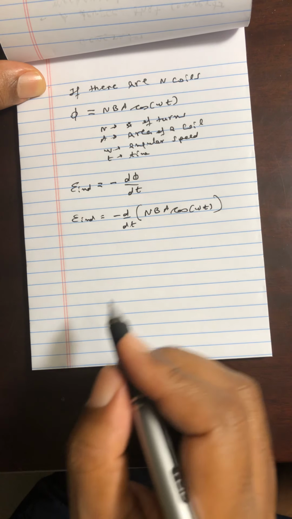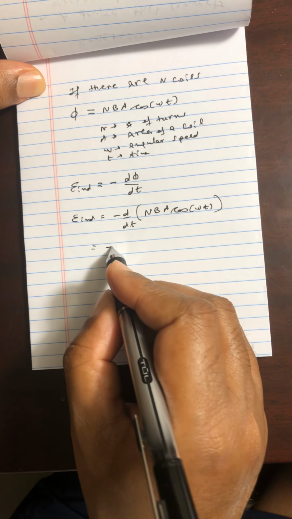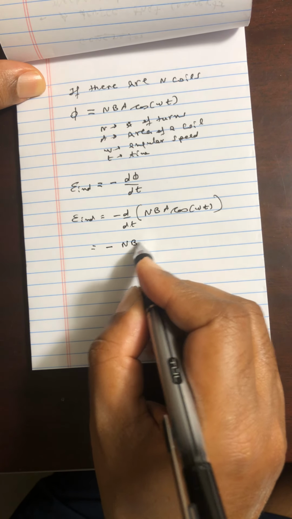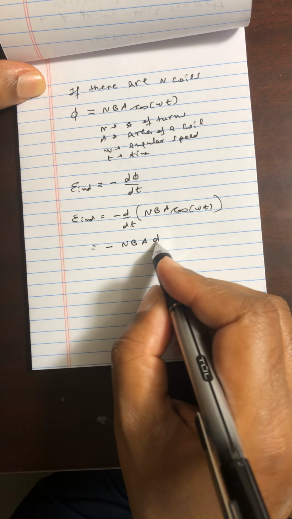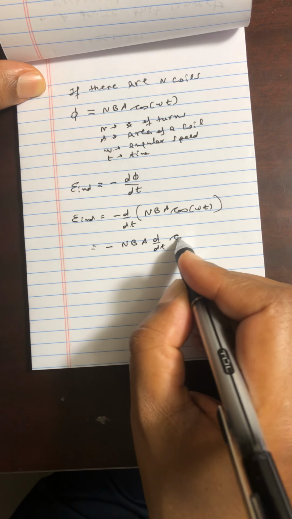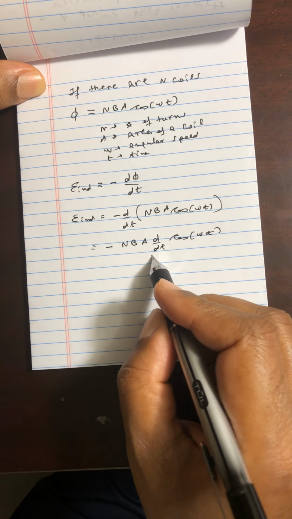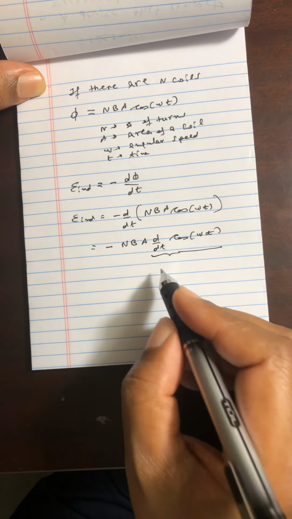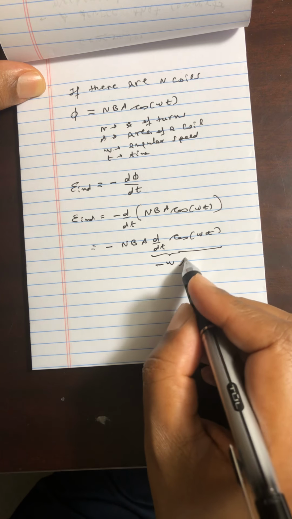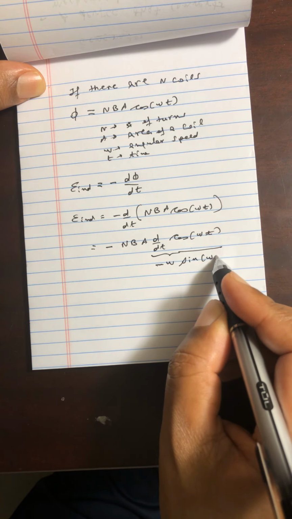We take the constant out, negative nB times area, and then the derivative of cosine omega t. For those familiar with calculus, this derivative is negative omega sine omega t.